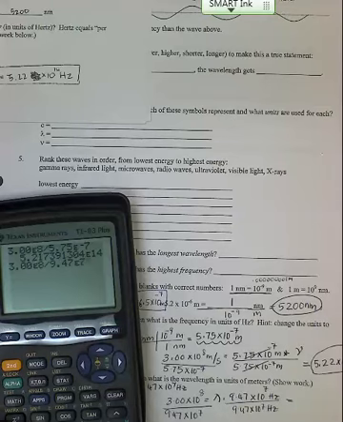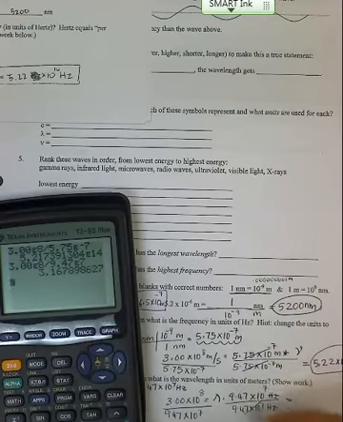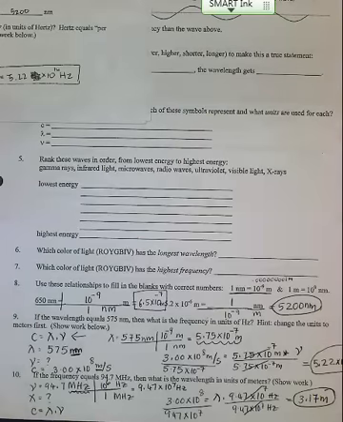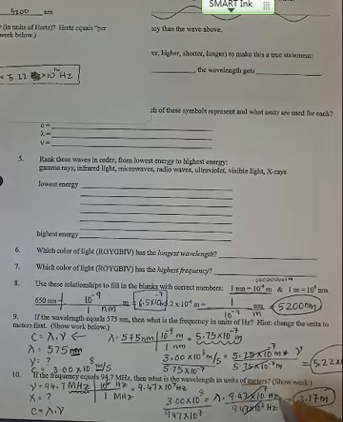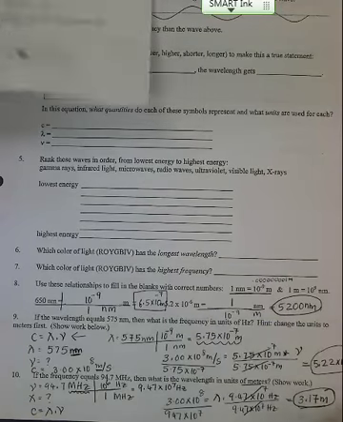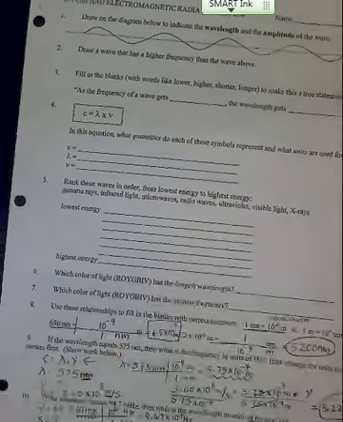If I divide and hit enter, I get 3.17 meters. So that is my wavelength in meters. I was asked for the wavelength in meters, and I have reported it in meters. Now, let's go to the problem on the next page.